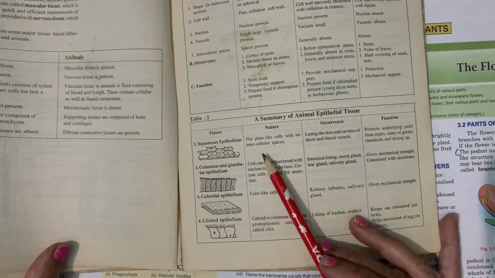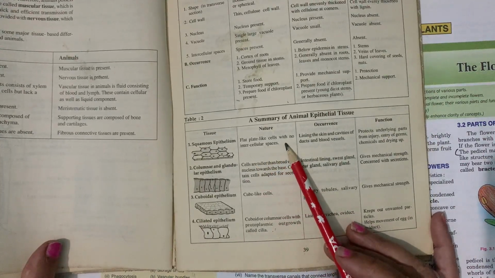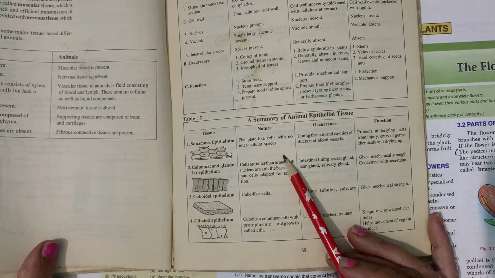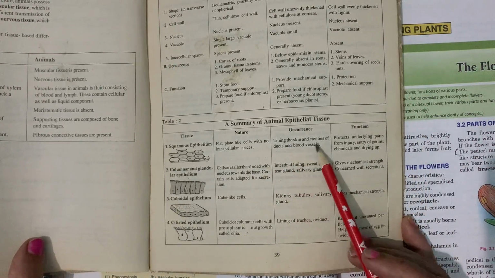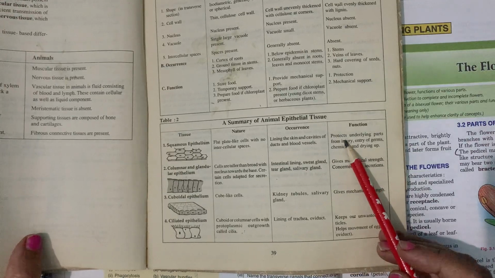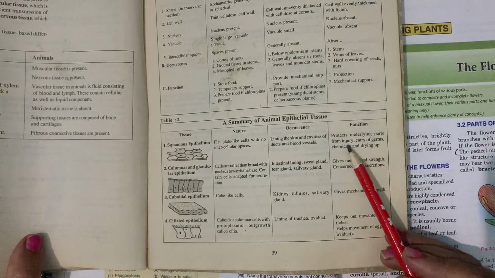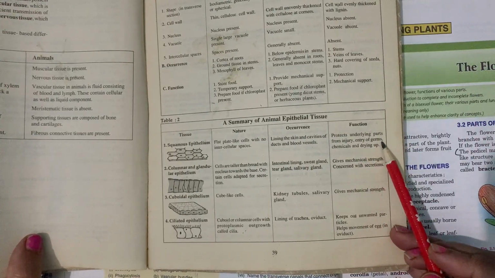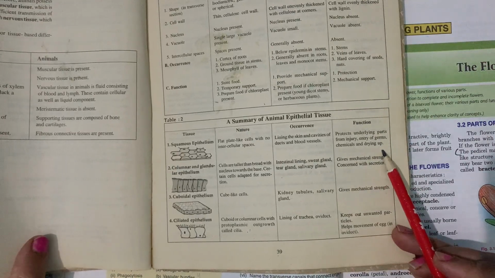इसमें squamous epithelium, they are flat plate-like cells with no intercellular spaces. They are found in the lining of the skin and cavities of ducts and blood vessels, and their main function is to protect underlying parts from injury, entry of germs, chemicals, and drying up. Right?